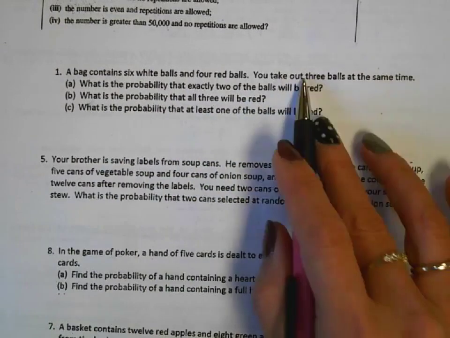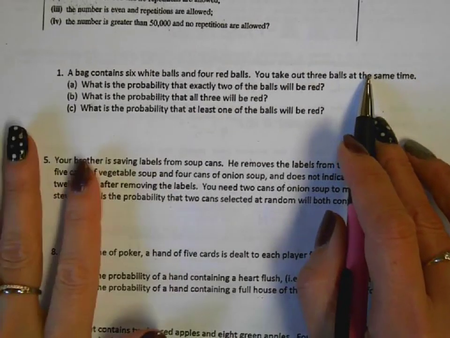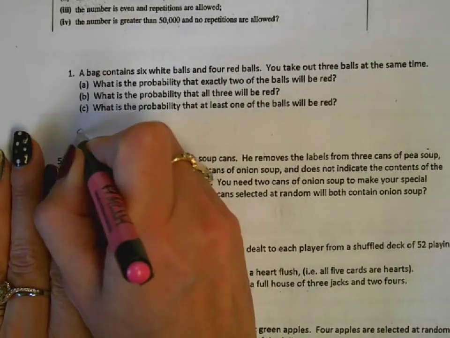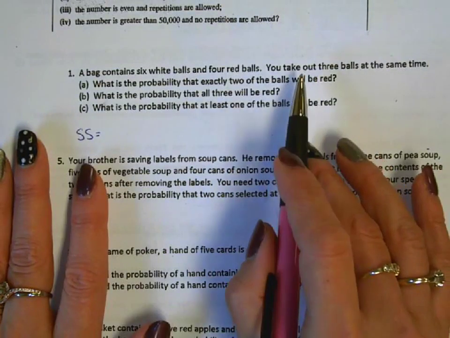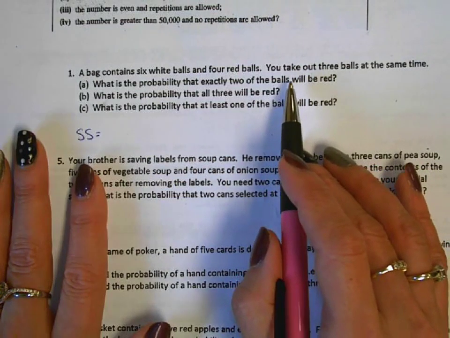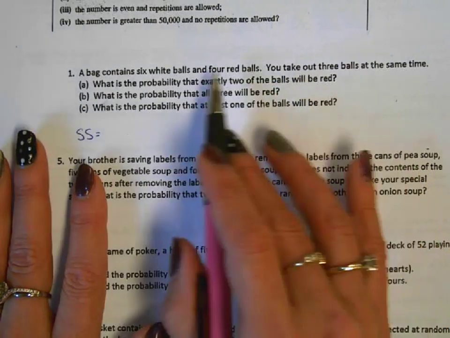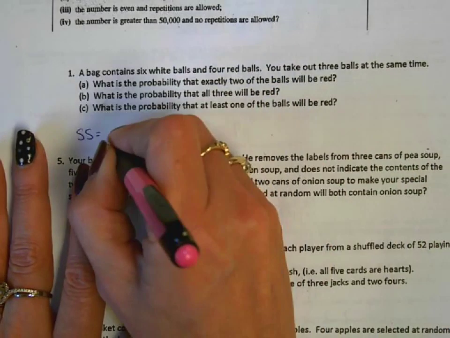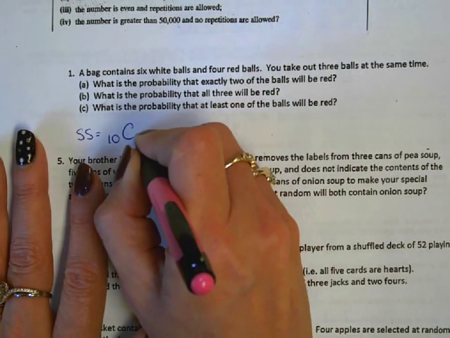So first of all, we need our sample space for picking 3 of them. So our sample space, I think I'll do that down here. I want to pick out 3 balls from the bag, which is, they have 10 in there, so it's 10, choosing 3.